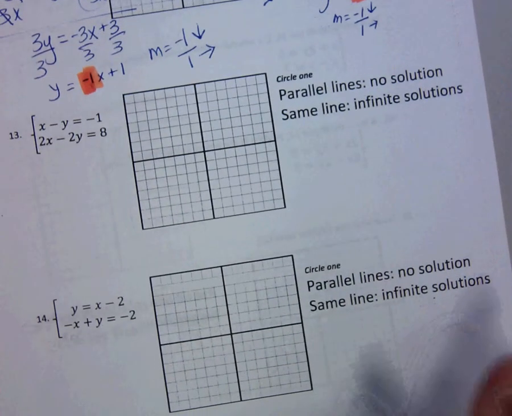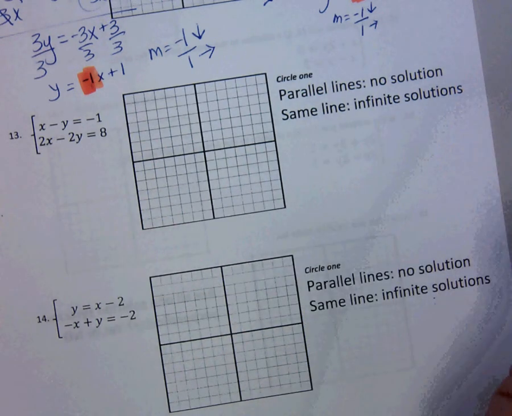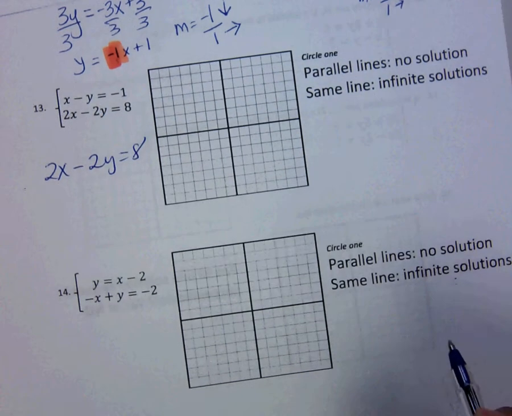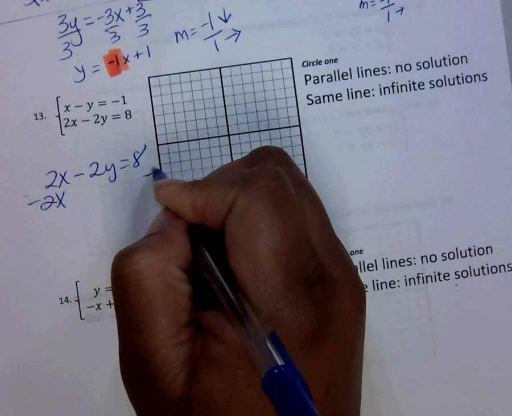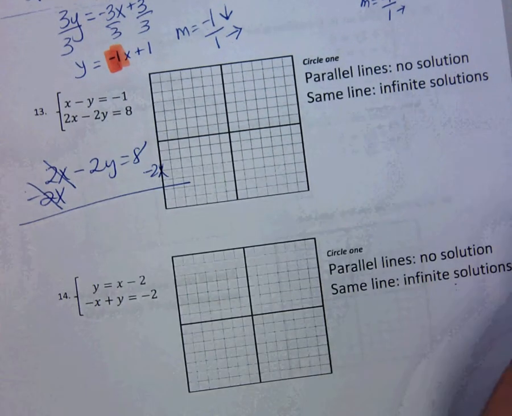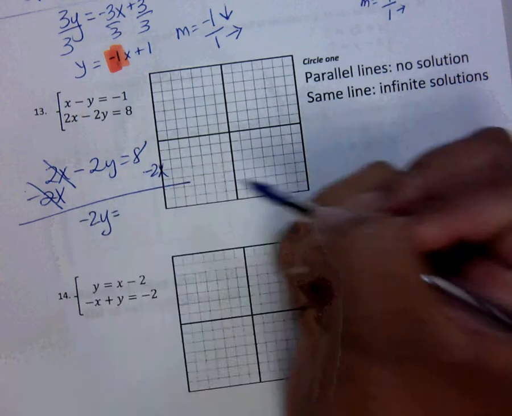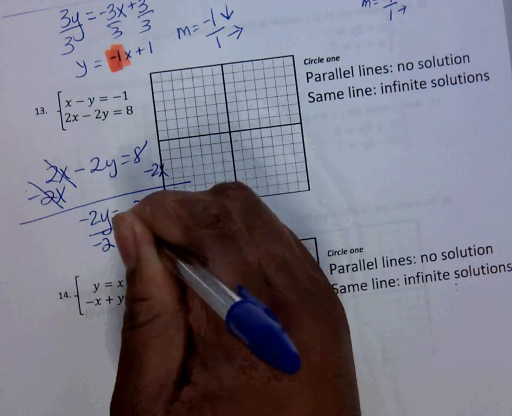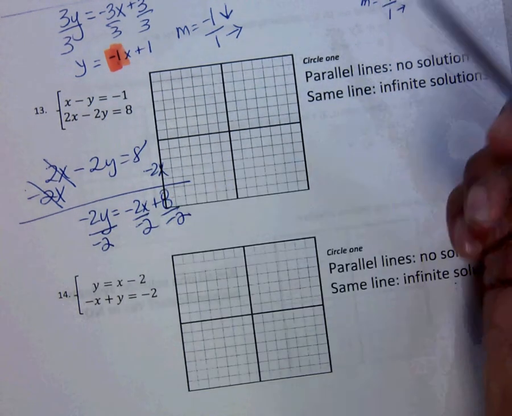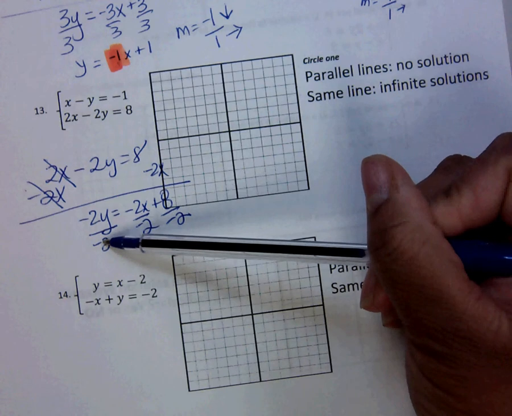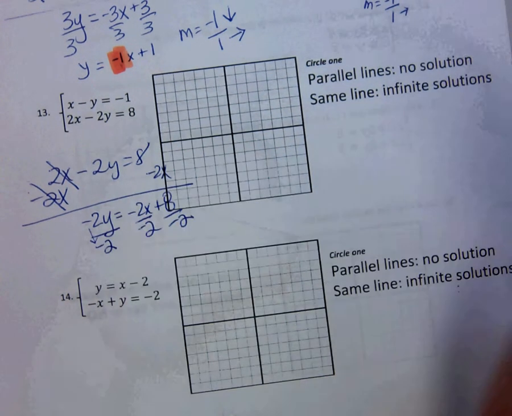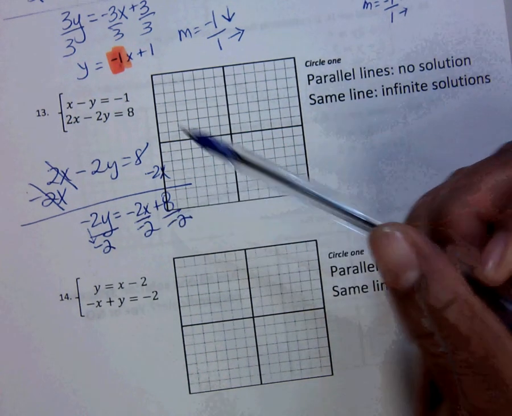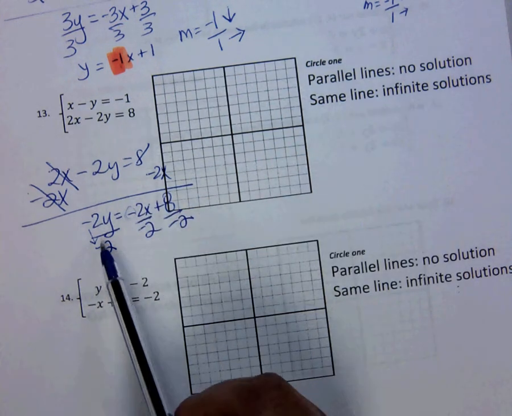Number 13. Let's solve them for y, because that's the thing we are struggling with. So 2x minus 2y equals 8. Don't divide by 2. Remember, move the 2x. Cancel, cancel. Negative 2y equals negative 2x plus 8. Divide by negative 2. Be careful. When you divide by negative 2, bring down the negative. Don't change it to plus. Even here too. Oh, I'm sorry. You're not bringing this down. You're writing this one here and here.